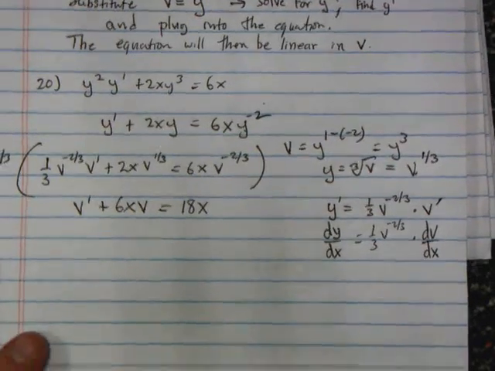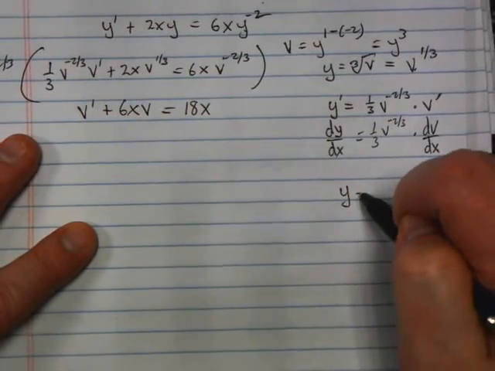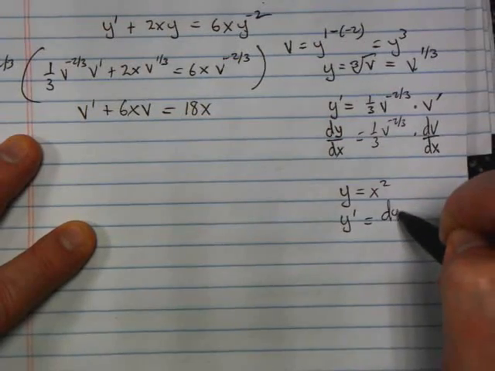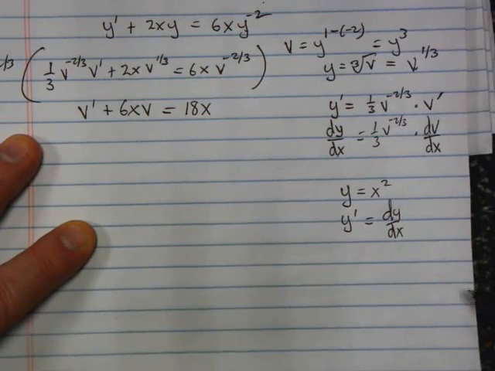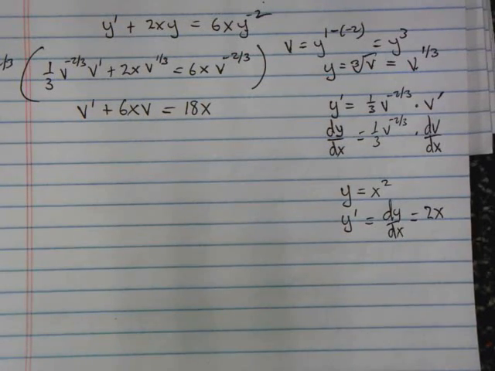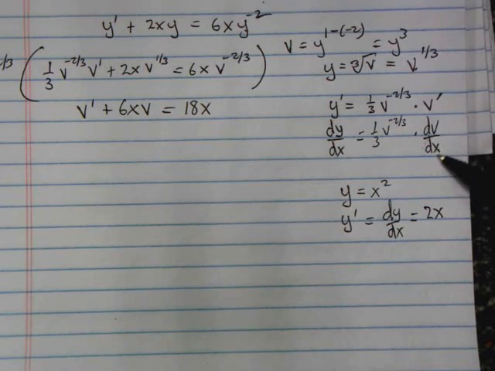Normally, if we have y equals x squared, when we write y prime, we really mean dy dx. When we take the derivative, we get a 2x, and then dx over dx, which would be 1, and we don't write it. So that's where that v prime comes from. It's because we're differentiating with respect to x, not with respect to v. Okay? You're welcome. More questions?